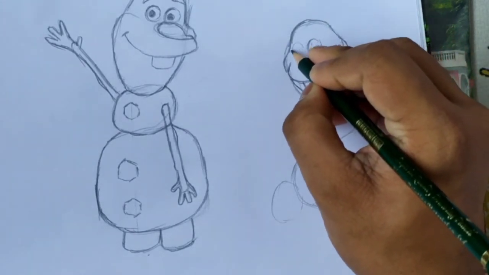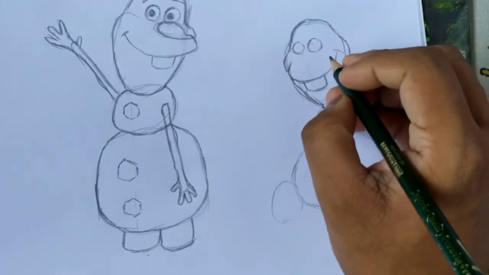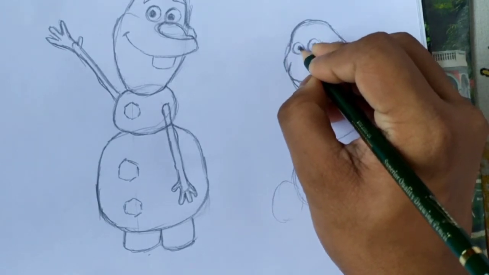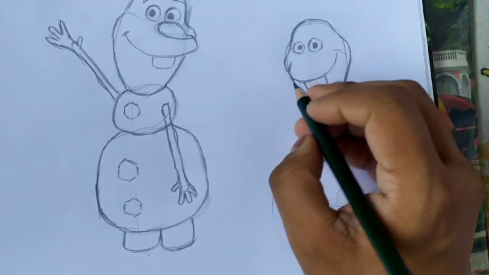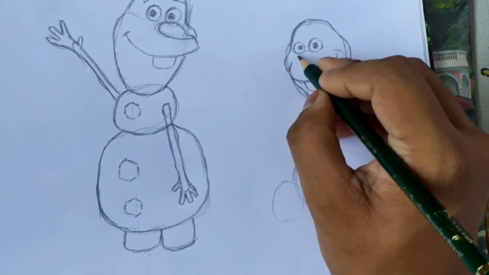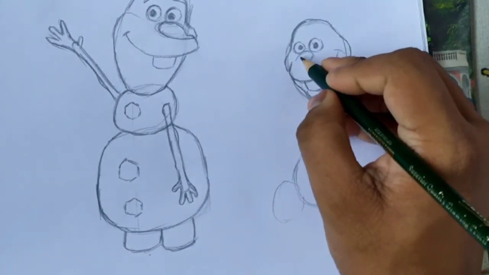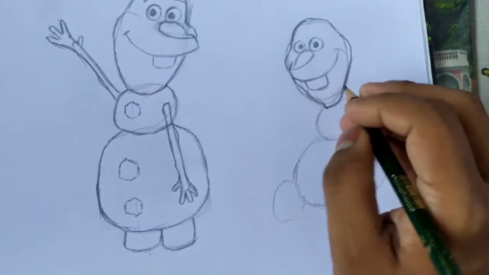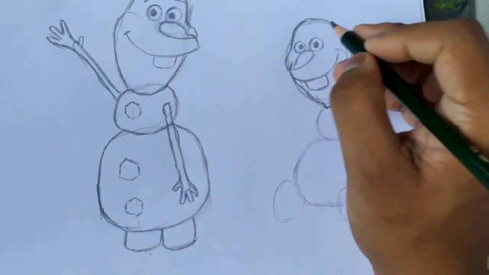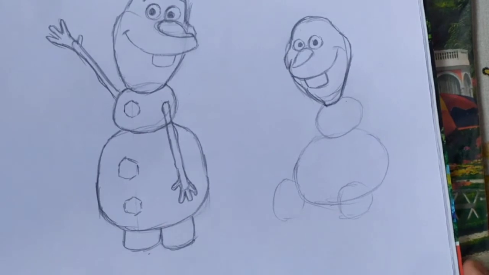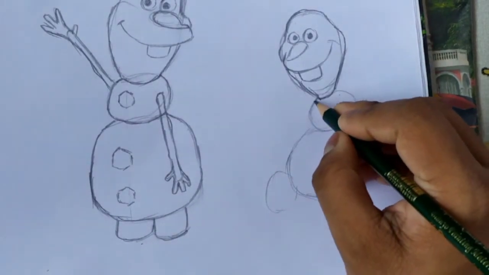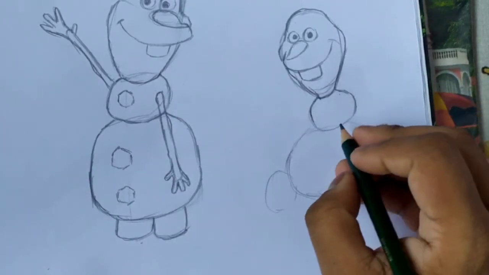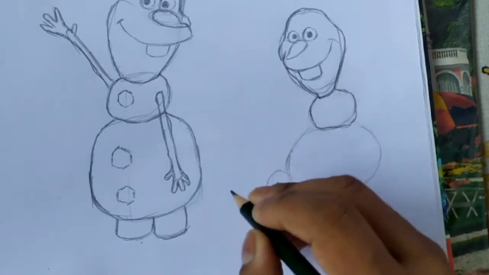Now you will be surprised to know that long before the makers decided Olaf to be a snowman, early concepts had him as a penguin. But after that the makers decided that Olaf will be a snowman. So let's draw the nose here. Repeat the same process. Give it a smiling face, and now let's move on to the eyebrows. Now first let's do the middle portion of the body.